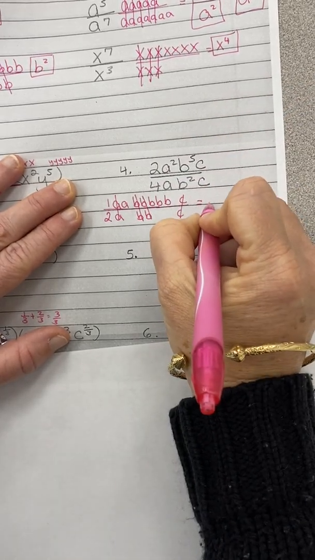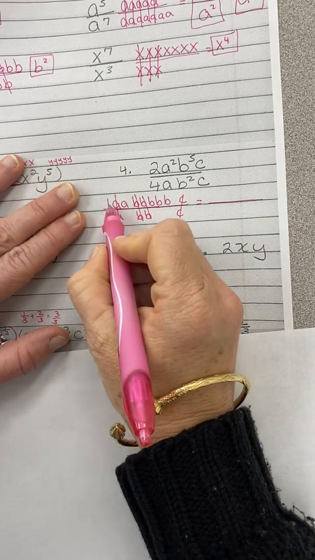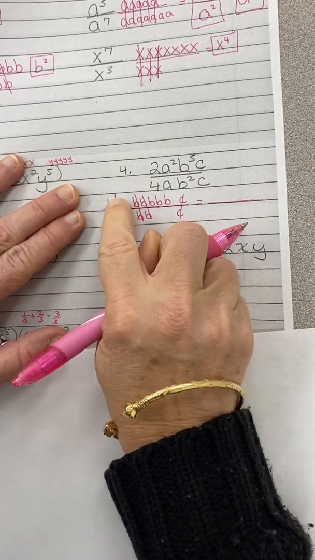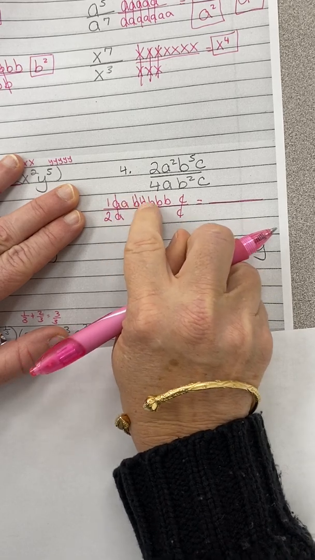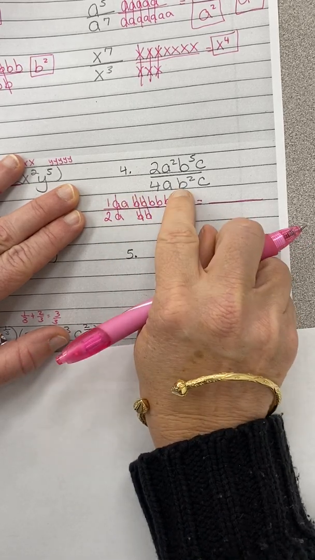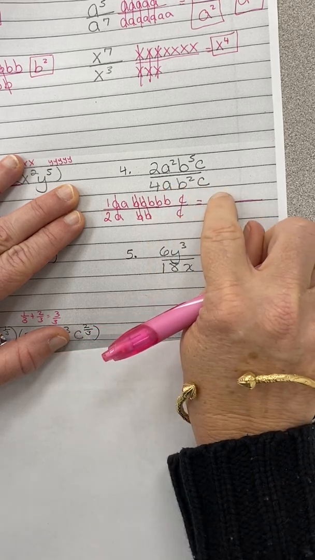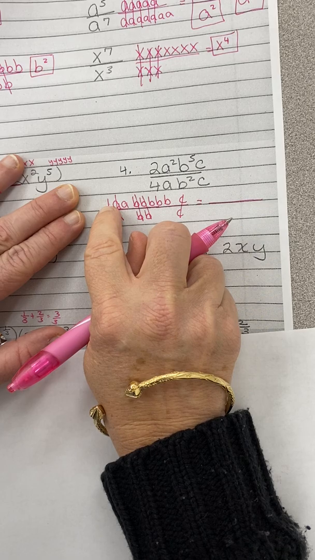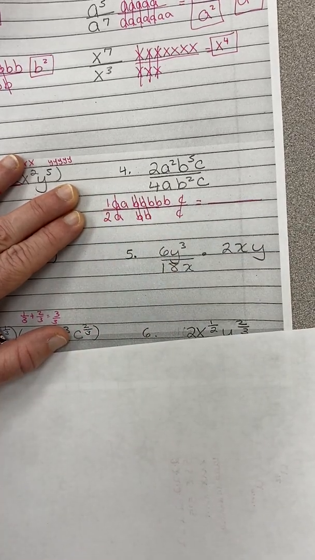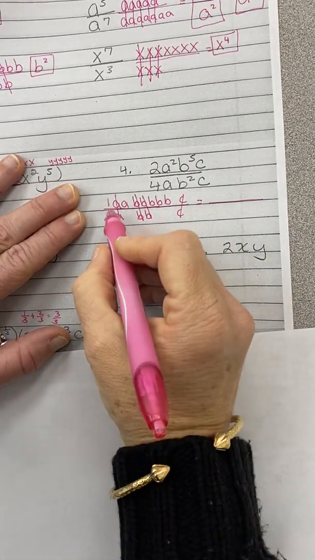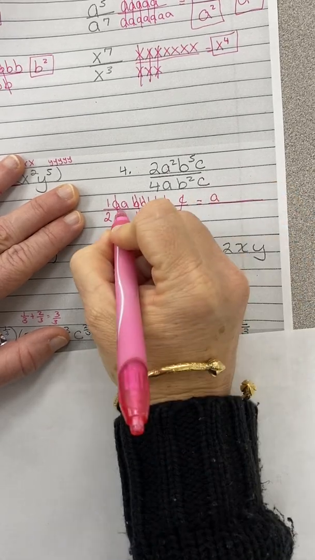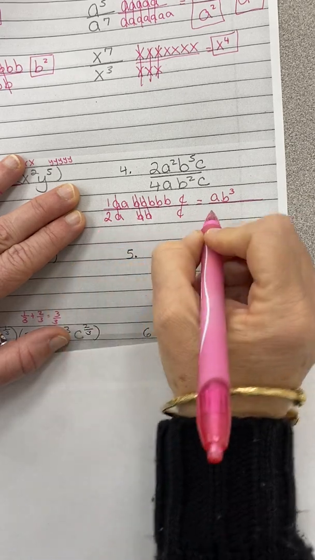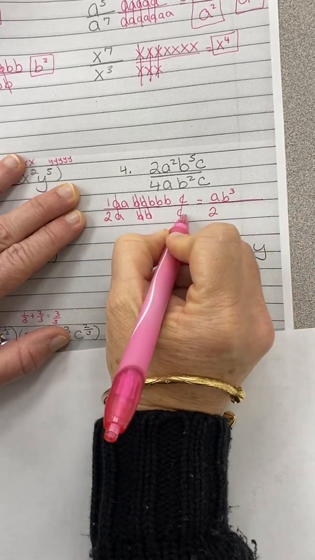So my answer, now I don't have to write this 1 on top unless everything is wiped out. If all the A's, all the B's, and all the C's on top canceled out, then I would have to put a 1 there. But since I still have an A and some B's, I don't actually have to put that 1. No one's going to mark that wrong, it's just going to look a little babyish though. So my answer here is A, and I have B cubed over 2, and everything on the denominator canceled out.